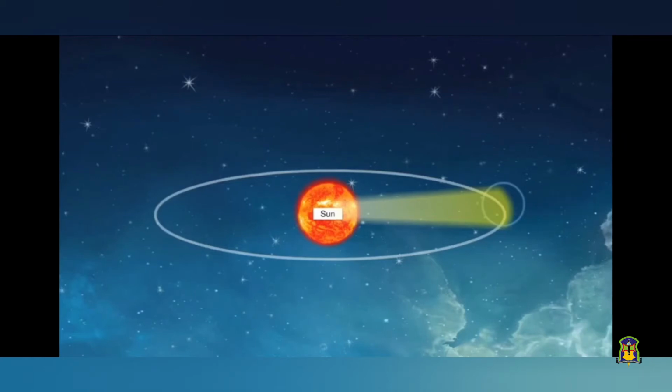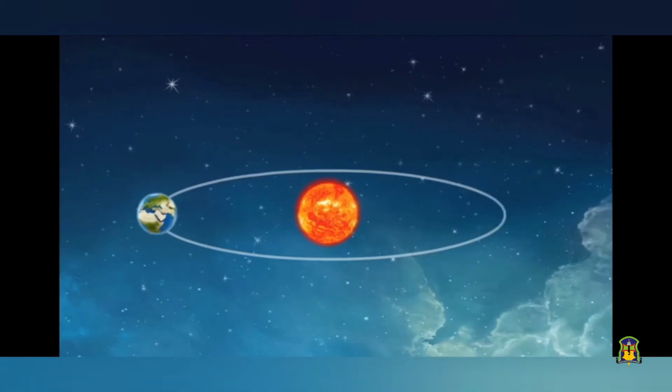As the earth revolves, when it is summer in the northern hemisphere, it will be winter in the southern hemisphere.